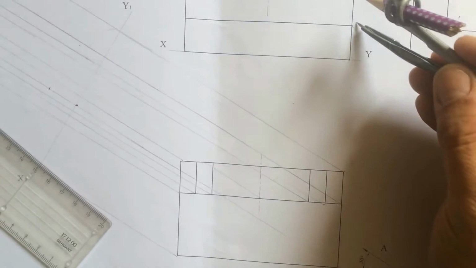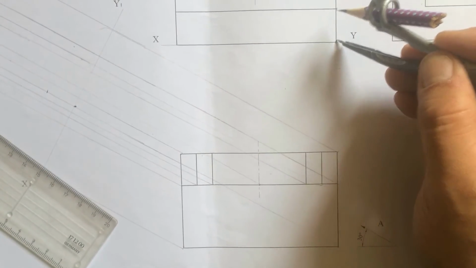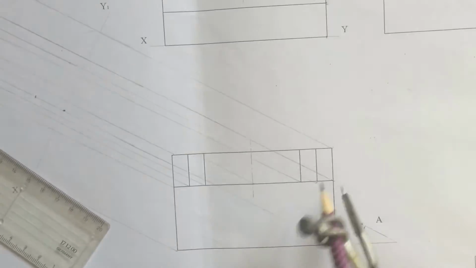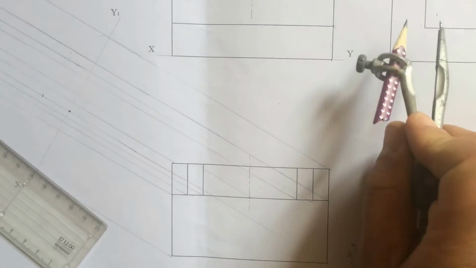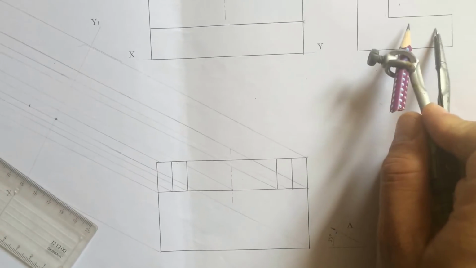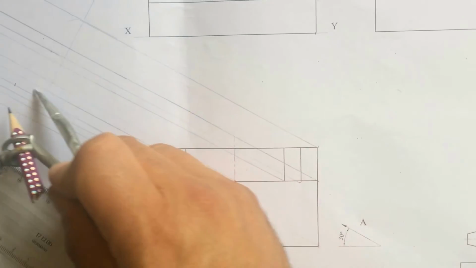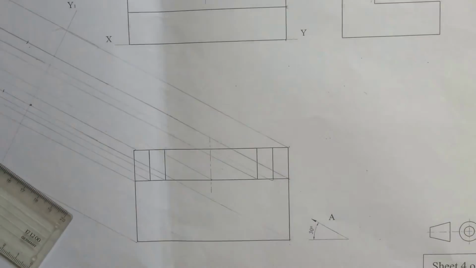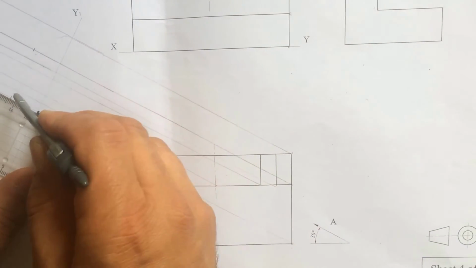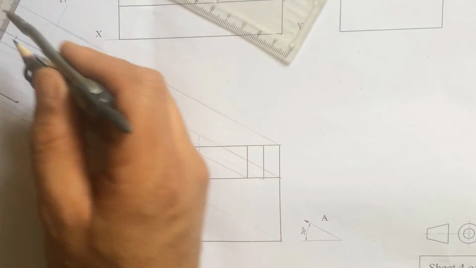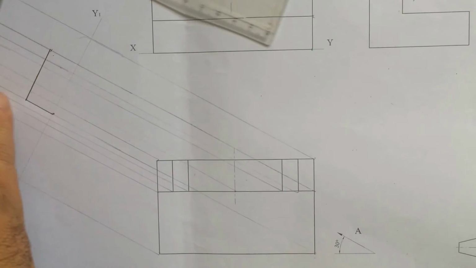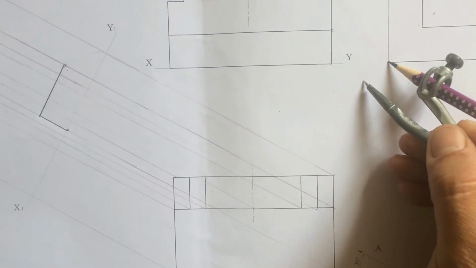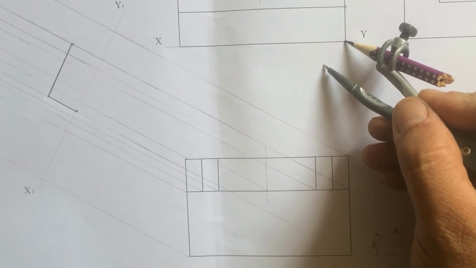So I've done this point and that point. Now this point is also this point here, which would be this corner there. This L shape is also here, and I'm going to get an L shape there. So this point is also there, the same distance there. So far I've got that and that. This corner, which is here, is down here, exactly on the XY line.